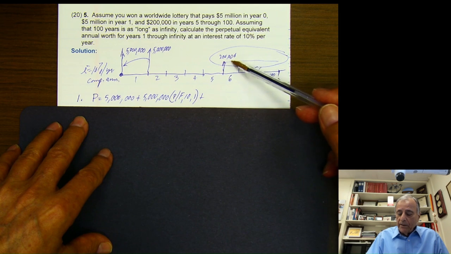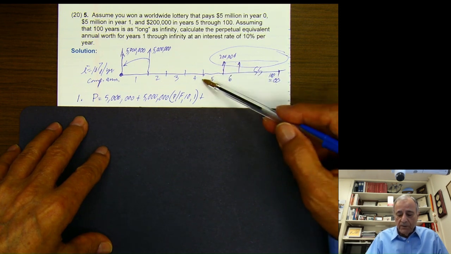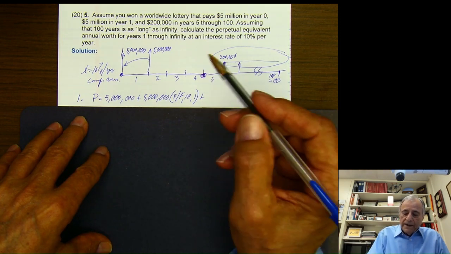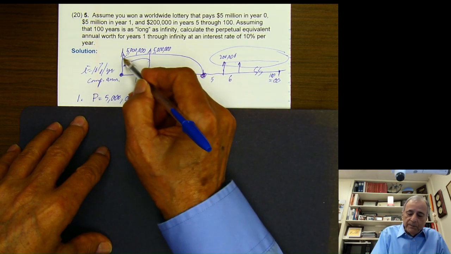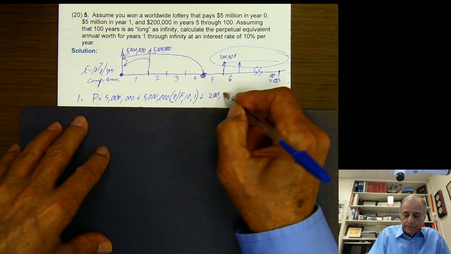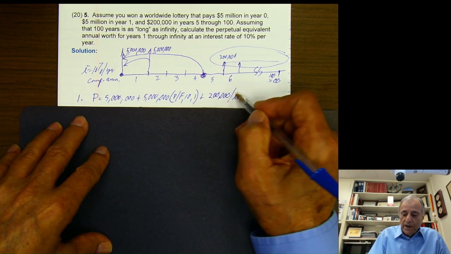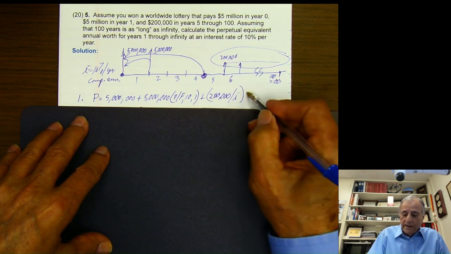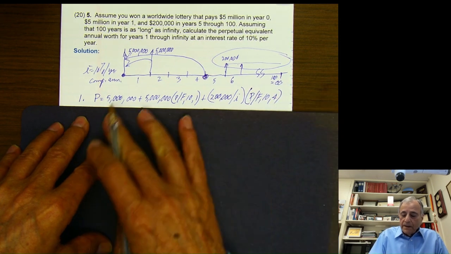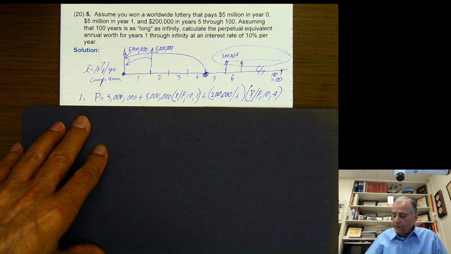Well, but that present worth will be 1 year before the series starts, so that will be here at time 4. Then I'll have to take it from time 4 all the way back to time 0. So I'm going to take 200,000, divide it by i. That gives me the present worth at time 4, and then go P given F, 10% for 4 years. This is going to be the total present worth of the entire cash flow.